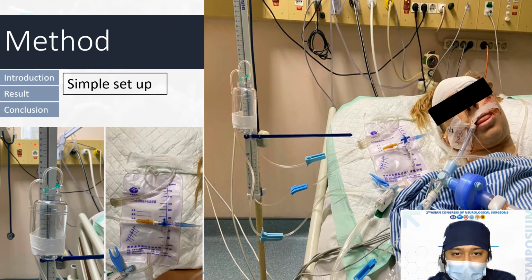As we can see here, there are two setups. One is the ICP monitor setup, and one is the EVD setup to drain the CSF if there's any increase of intracranial pressure. And in the middle picture, as we can see here, there's a reservoir, the urobag, being put at the side of the patient. And there's actually a three-way stopcock. One is connected to the intracranial pressure monitor system, and one is connected to the extraventricular drainage system.